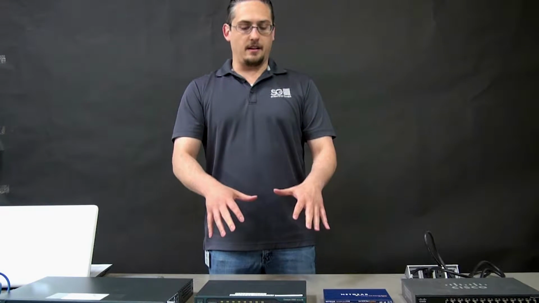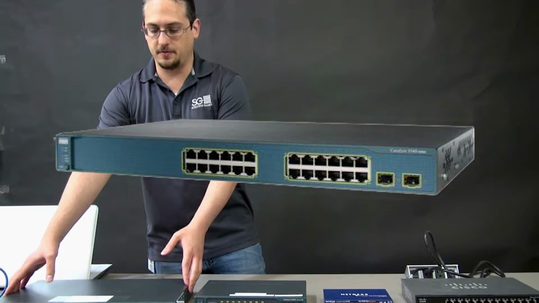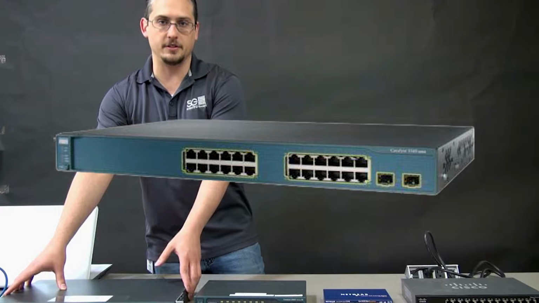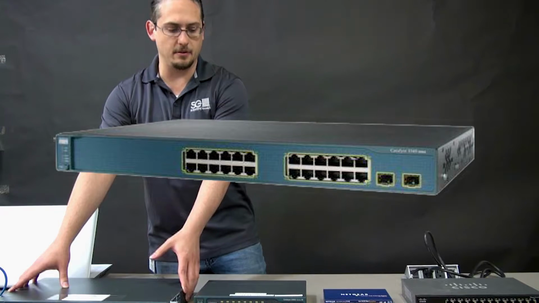So as an example, we have some various switches laid out on the counter here. The first one here, the biggest one, is called a rack-mounted switch. This is a switch that would actually go into a physical rack with the servers. So as you can see, it's a lot bigger for that reason.